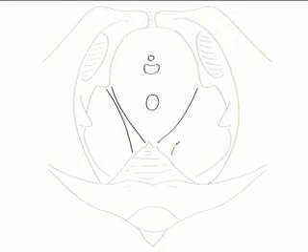Before we look at the boundaries of the perineum, we need to add an additional structure, and that is the sacrotuberous ligament. We have two sacrotuberous ligaments that run from the ischial tuberosity to the sacrum. So I'll just draw these in here. The sacrotuberous ligaments are important as they enable the perineum to assume a diamond shape.